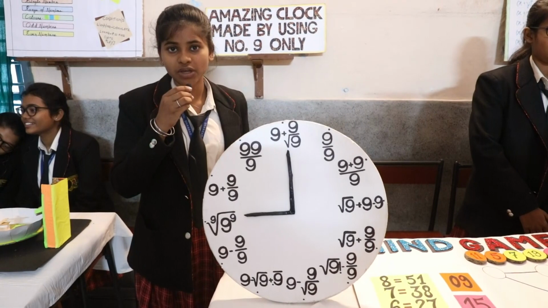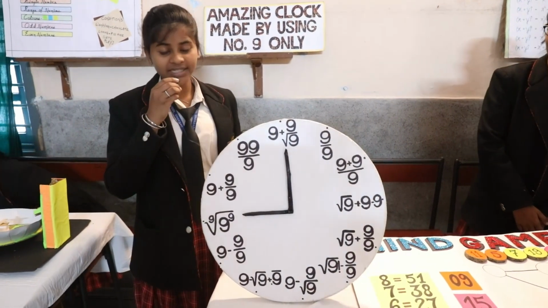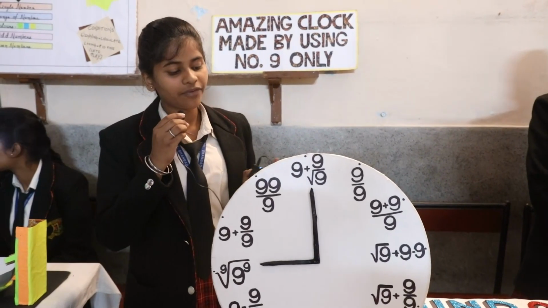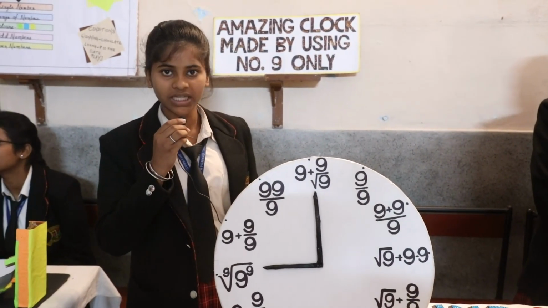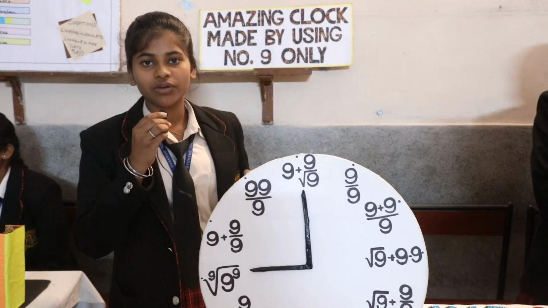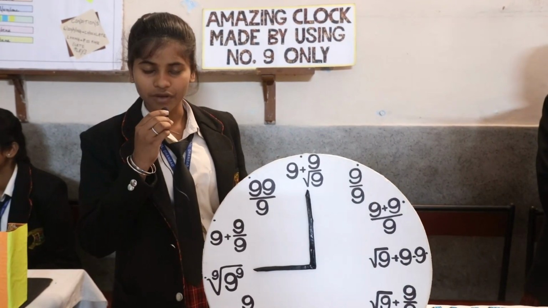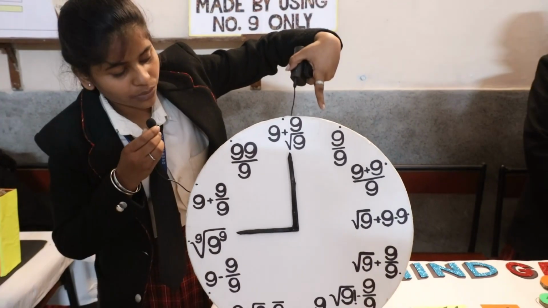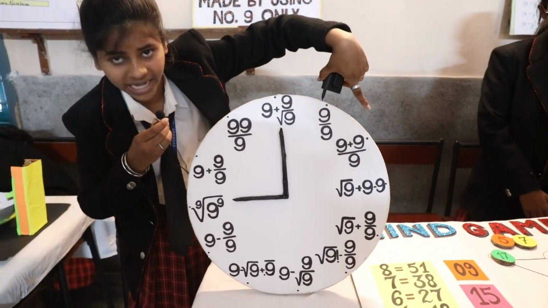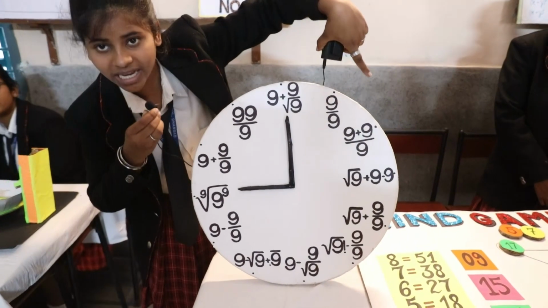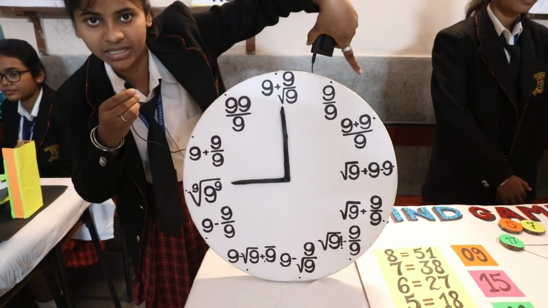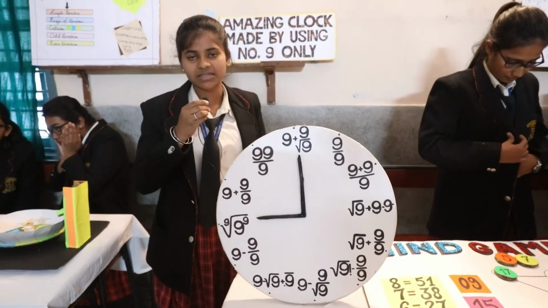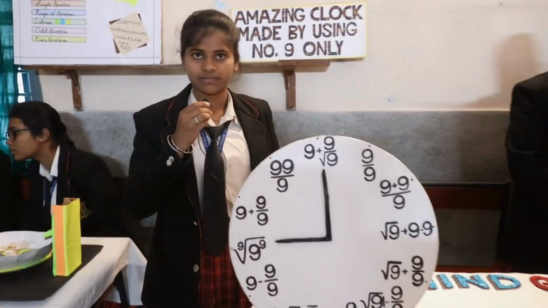This project is based on calculation. So you can see it's not a normal clock. It's an amazing clock made using only the number 9. If you calculate the digits, you'll get the numbers the same as the digits of an analog clock. Like see, 9 divided by 9 is equal to 1. 9 plus 9 divided by 9 is equal to 18 divided by 9 is equal to 2. If you calculate all the digits, you'll get the same numbers as a normal analog clock.